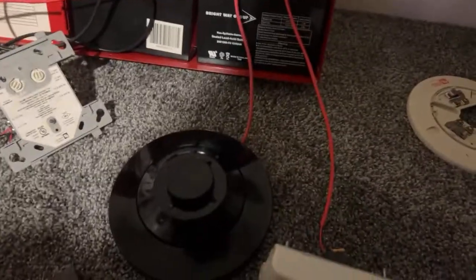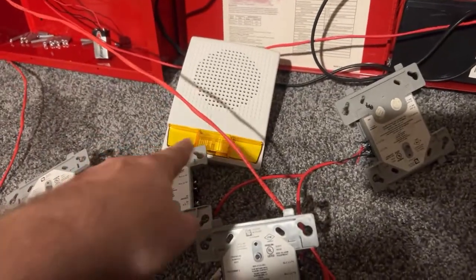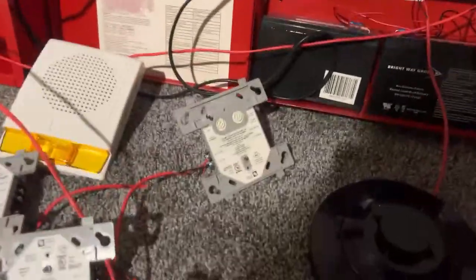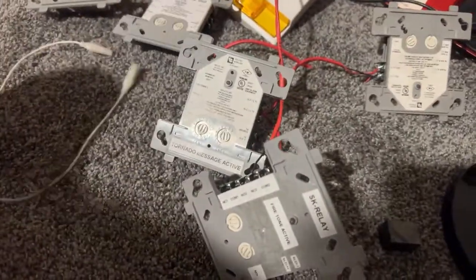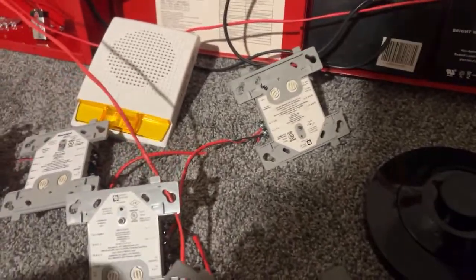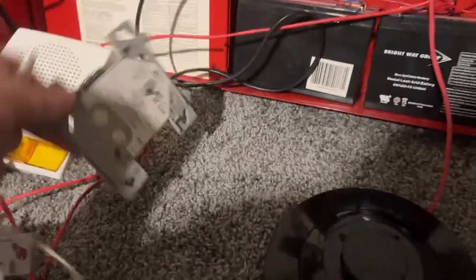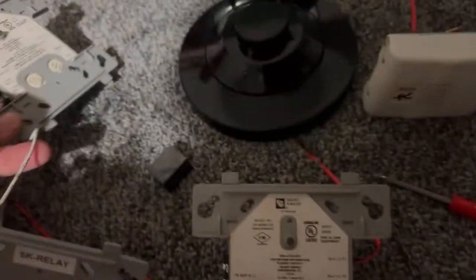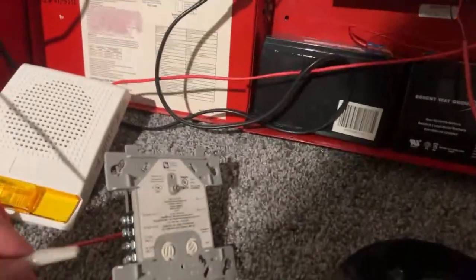So now, notice the speaker went off, but this strobe was not flashing. That's exactly what we want. So now, we got this jumper cable. I am going to hit this. I'm not going to do this one. It's just going to do the same thing as the smoke detector.